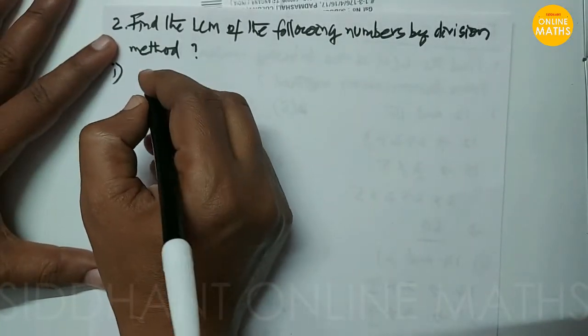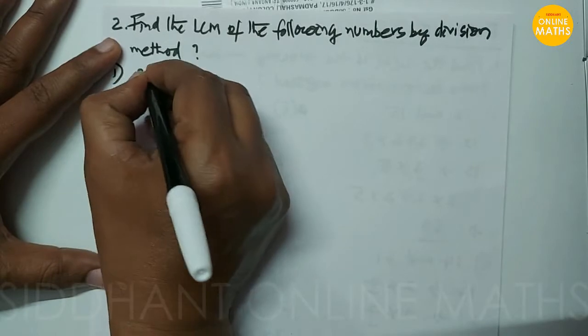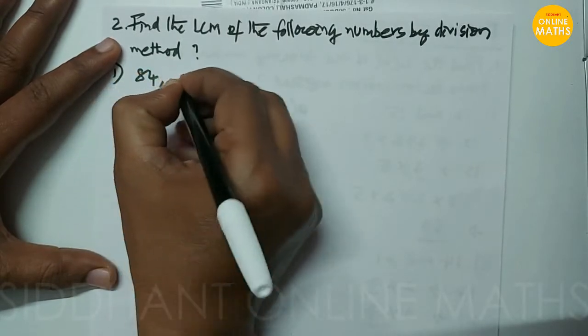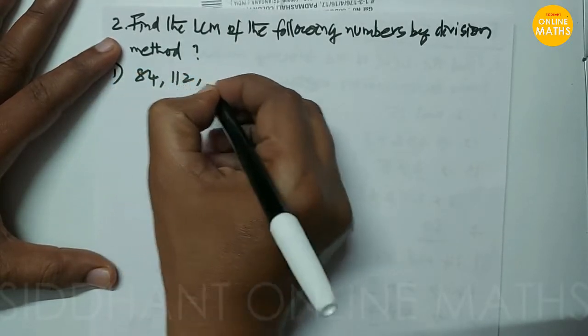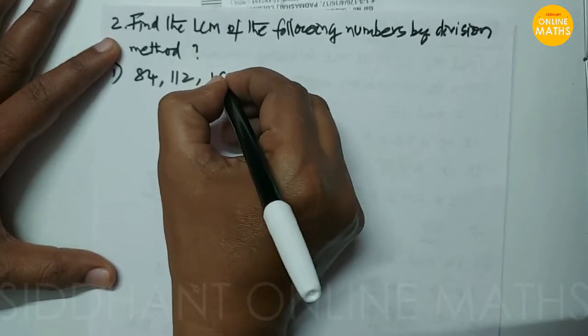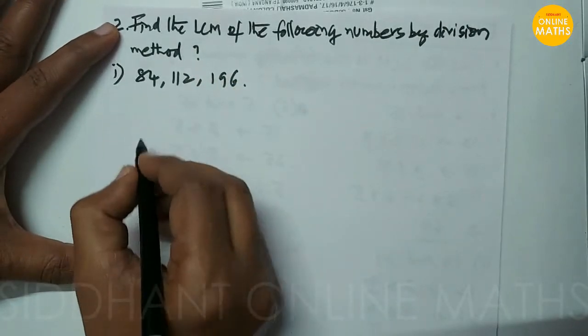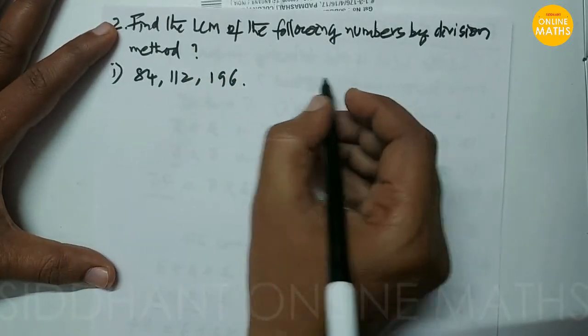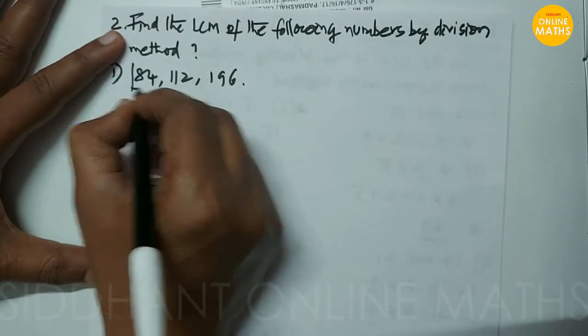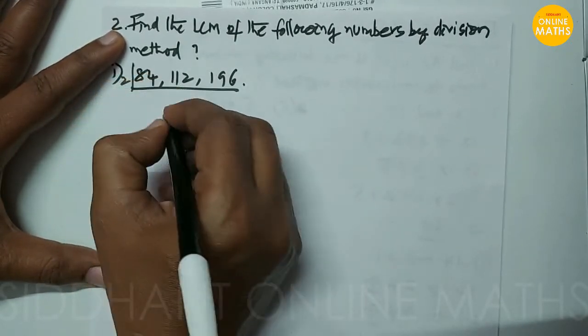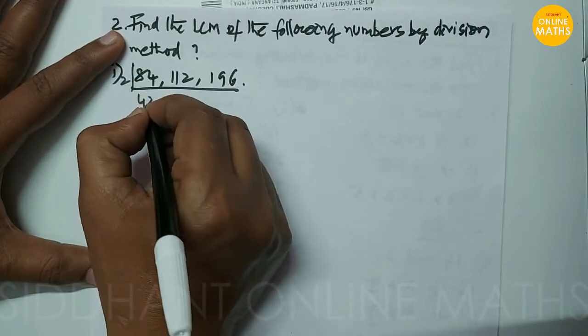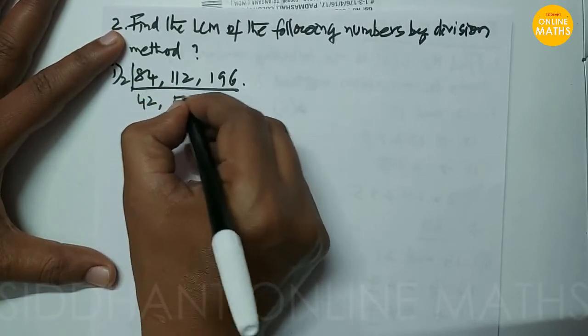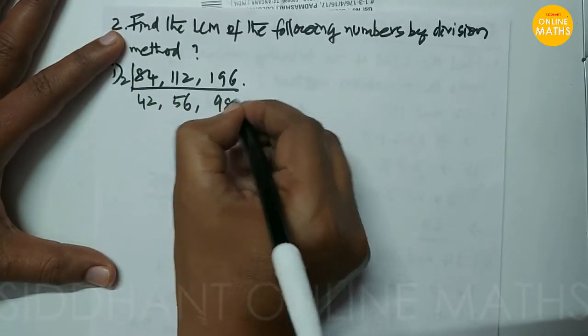Second question, find the LCM of the following numbers by division method. So first one, 84, 112, 196. So here we are going to do it by division method. We divide it by 2, we get 42, 56, 98.